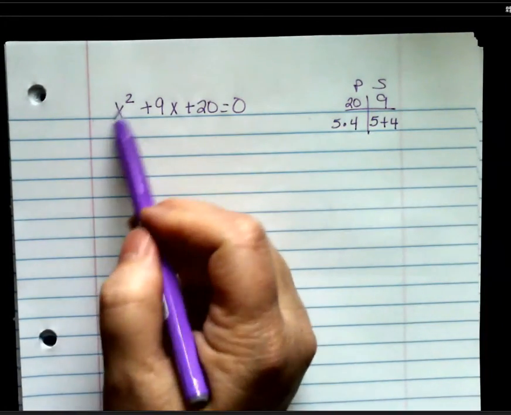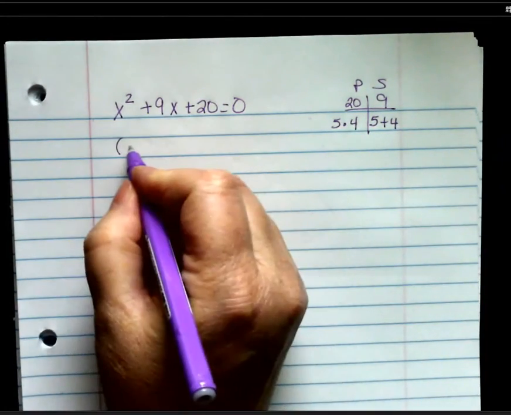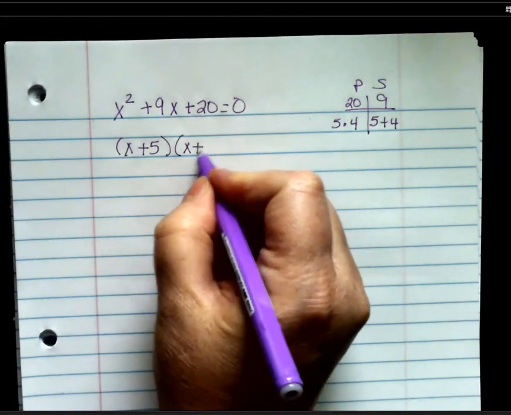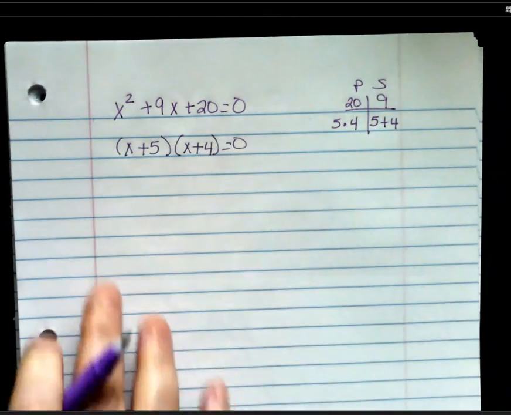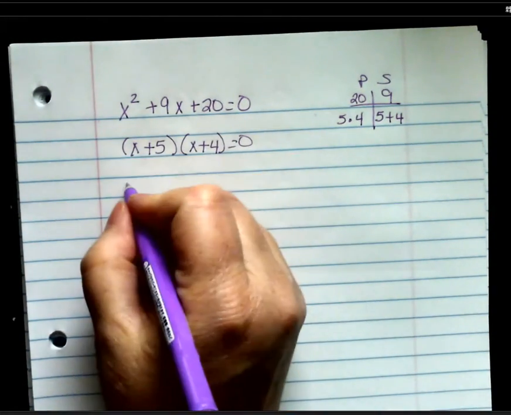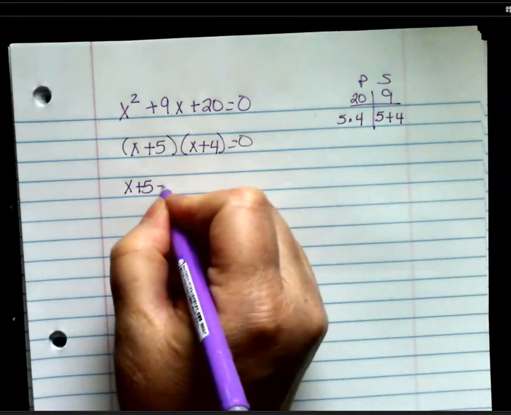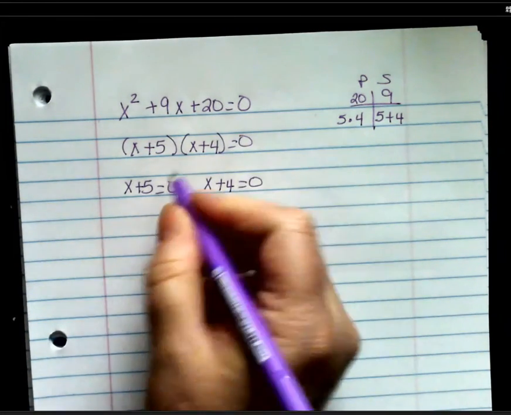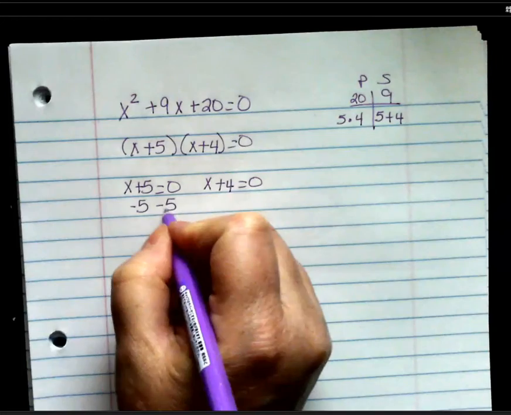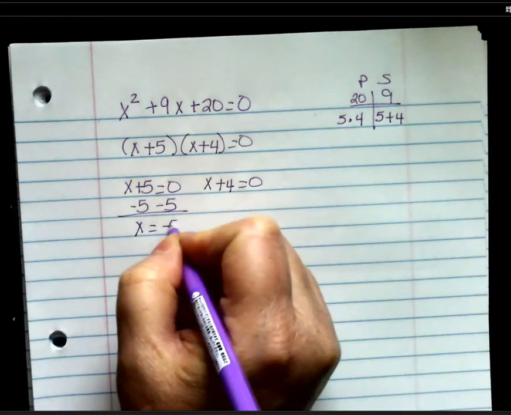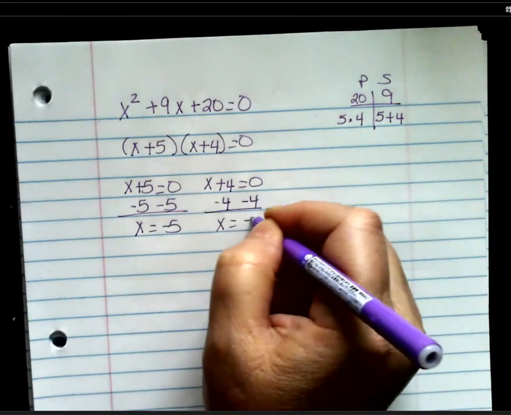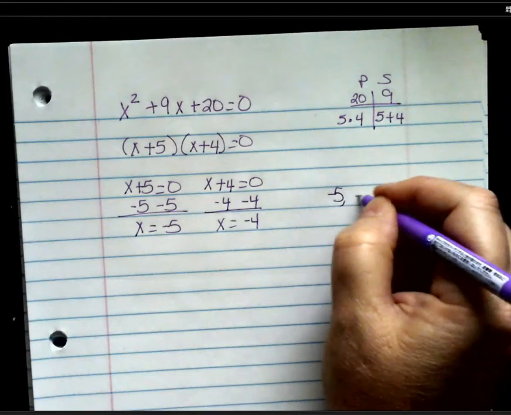Since there's nothing in front of my x squared, it just factors to be x plus 5 times x plus 4 equals 0. Split each term. X plus 5 equals 0. X plus 4 equals 0. Subtract 5. Subtract 4. So -5, comma -4.